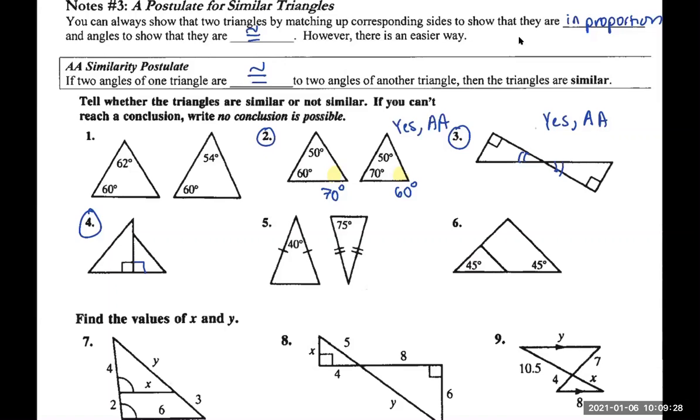There is nothing else in the diagram that I can use to conclude that these angles are congruent to these angles. Even if they might look like it, we technically don't know. We don't have enough information in this case. So this is an example of you don't have enough information. So this is no conclusion possible versus yes or no. Okay, so no conclusion possible.